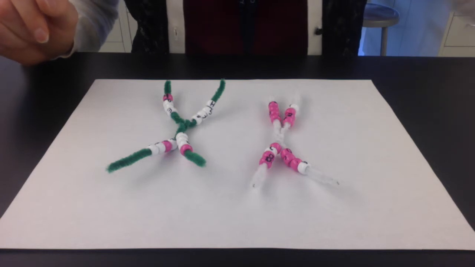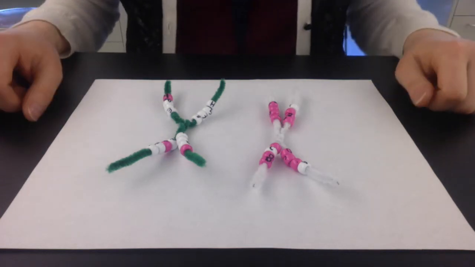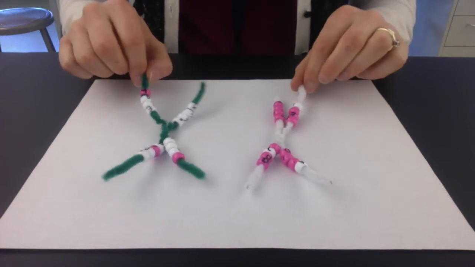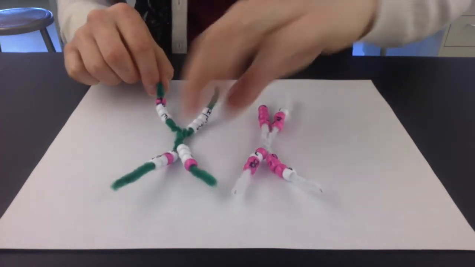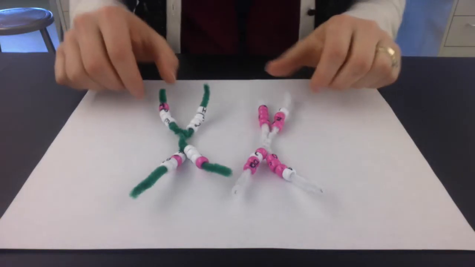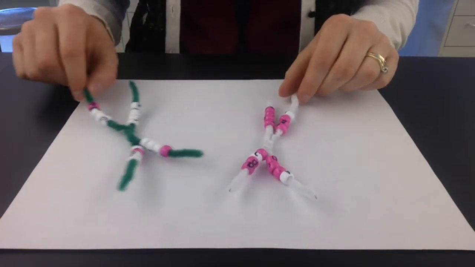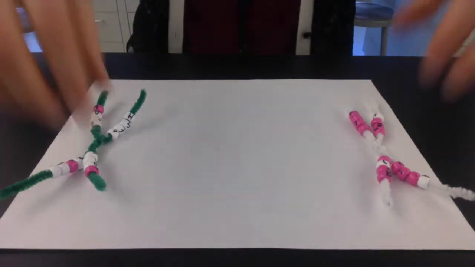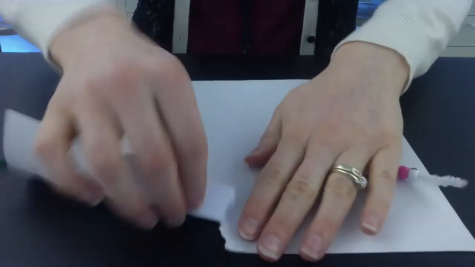We're going to move on to metaphase 1. We're going to line up the chenille wires in the center of the cell. The green is going to be on the left and the white on the right. In anaphase 1, we separate the chromosomes by moving the green to the left and the white to the right. In telophase 1, we tear the paper in half.